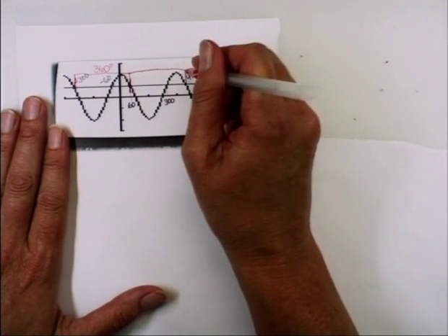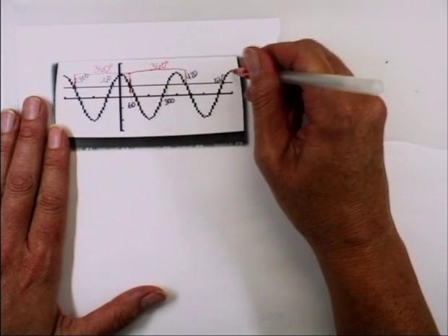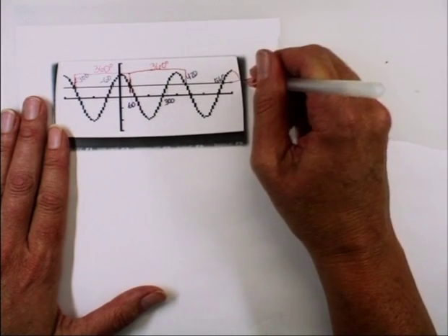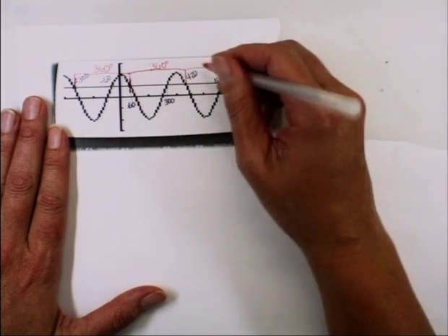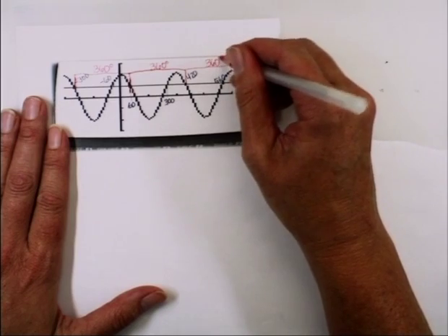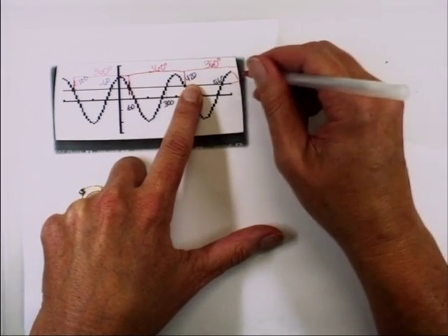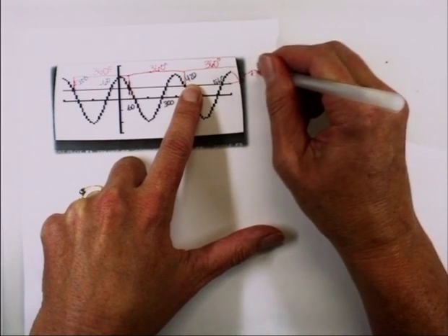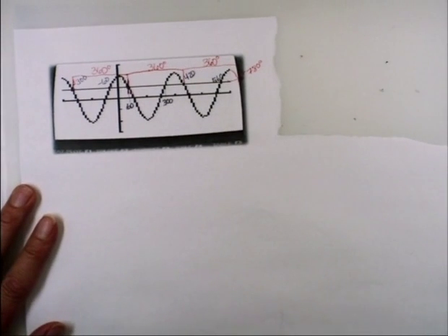Same thing if I go from here to here, it's 360 degrees. So just guessing, what do you think this next one's going to be? How would I find it? I'm just going to add 360 degrees. So 420 degrees plus 360 degrees, this should happen at 780 degrees. Okay, so they keep changing by 360.